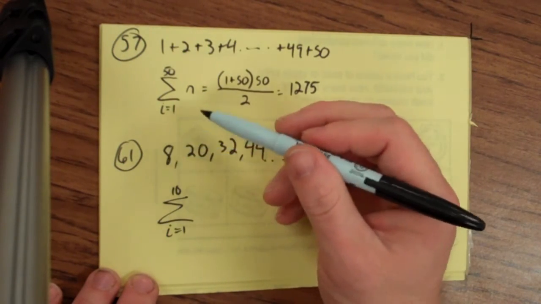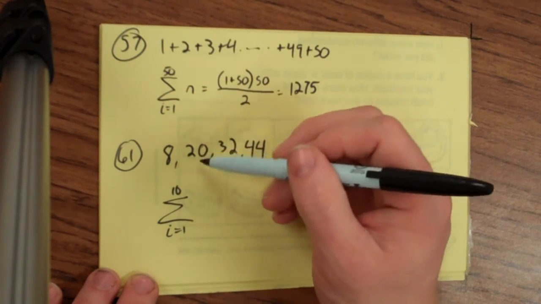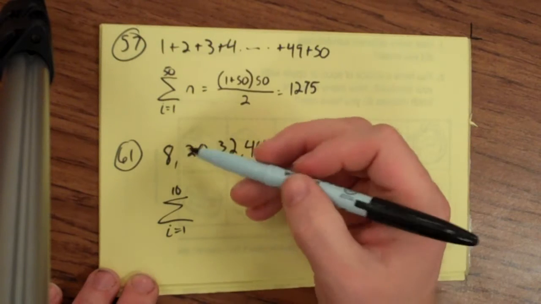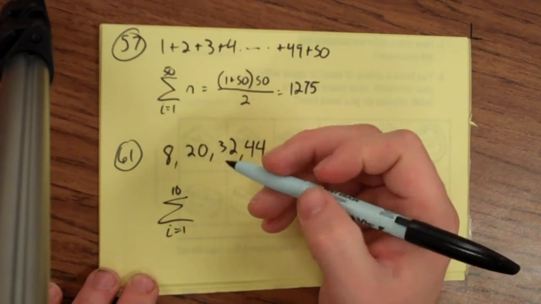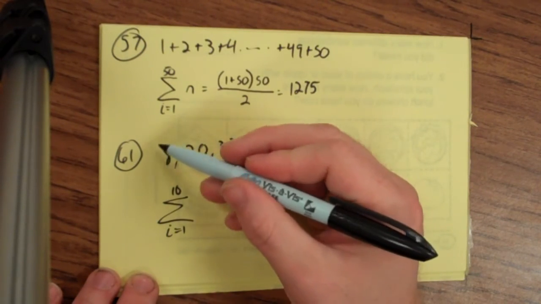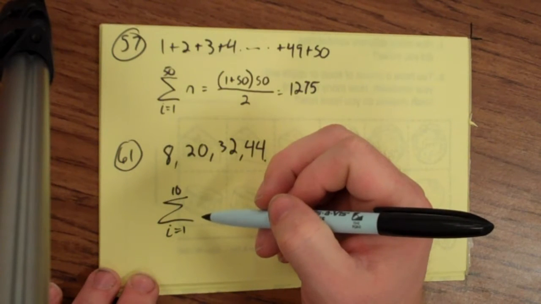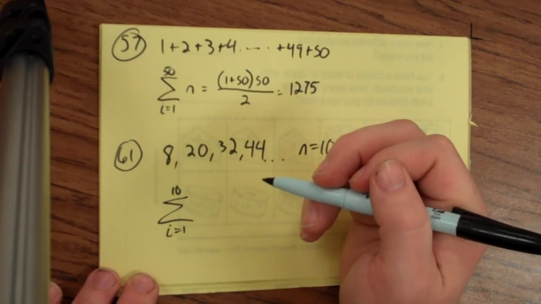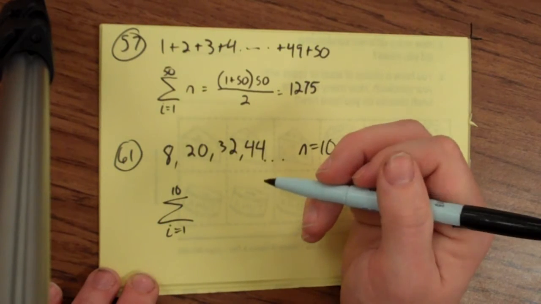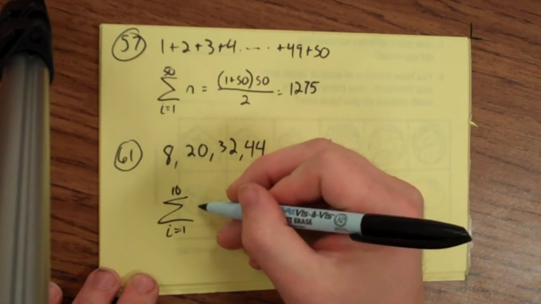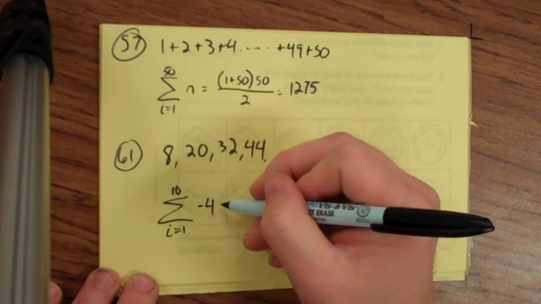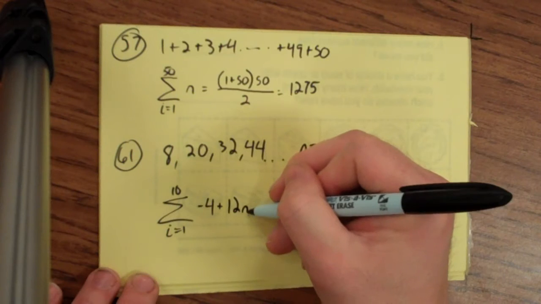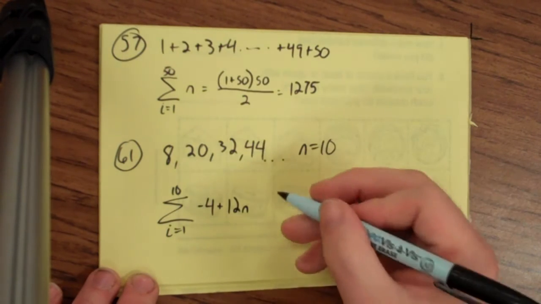So we go from 8 to 20. And we've added 12, and we've added 12, and we've added 12. So yeah, the common difference is 12. So a sub 0 is the term before 8. So let's see, I'm going to add 12 to something and get 8. That's going to be a negative 4. So negative 4 is a sub 0. We're going to add the common difference, which is 12 times n. Okay?